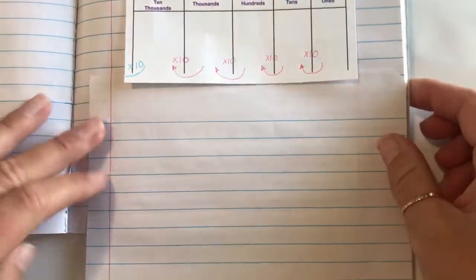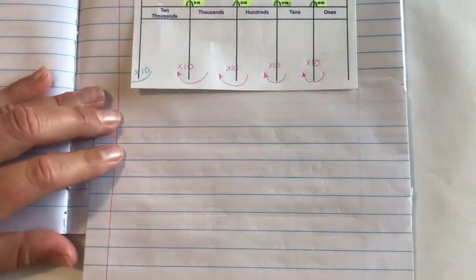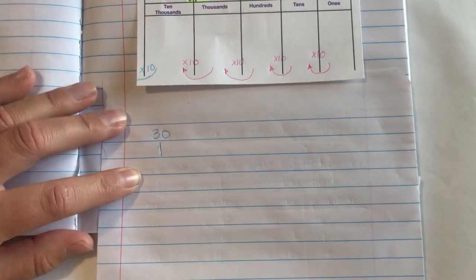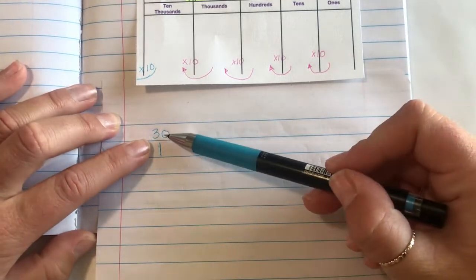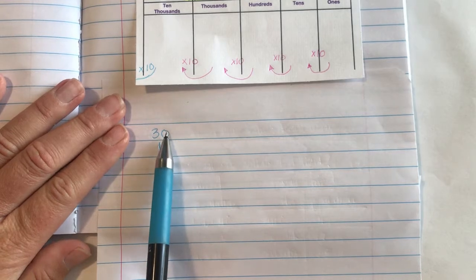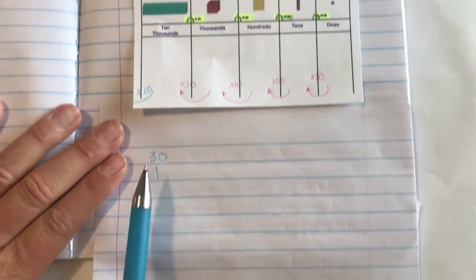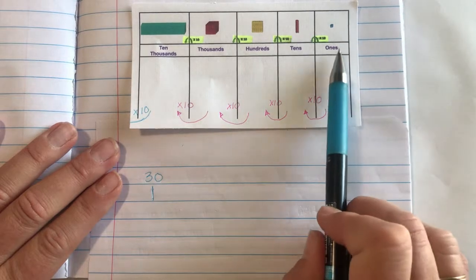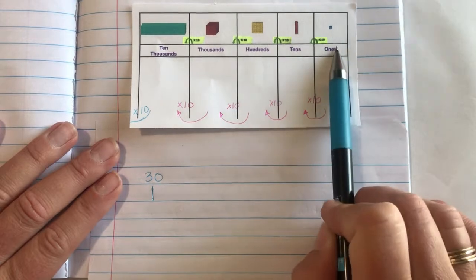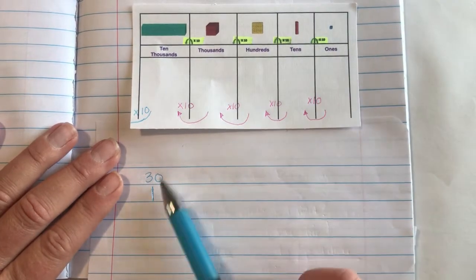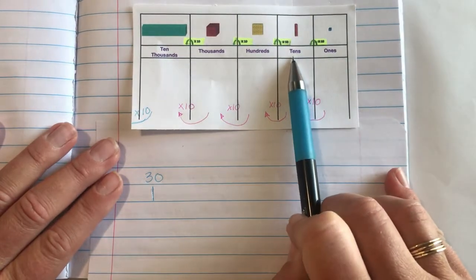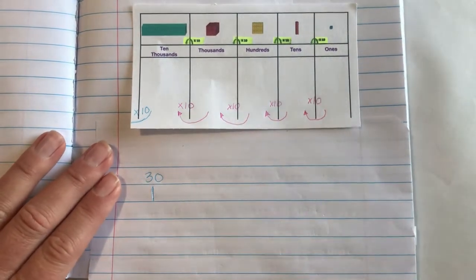So a quick warm up here, we're going to look at our number 30. And we're going to break 30 down, okay? So when we look at our number 30, we can see that we have 2 place values, 1, 2. If we look at our place value chart, we can see that it lands 1, 2. Our 3 is landing in the tens spot, and we have a 0 in the ones spot. So what does that mean? We have 0 ones, but we have 3 tens, or 3 groups of tens.